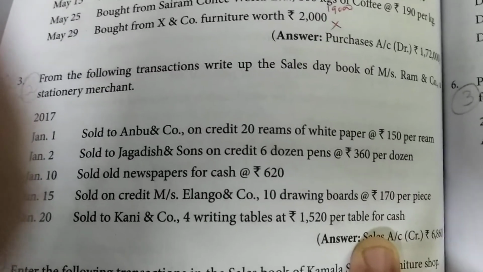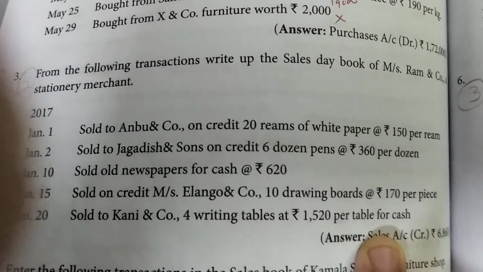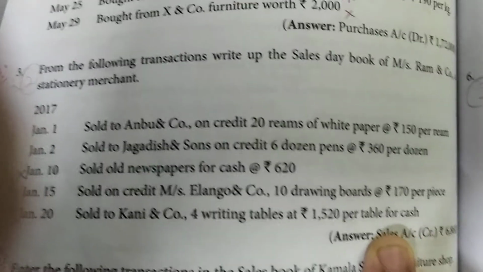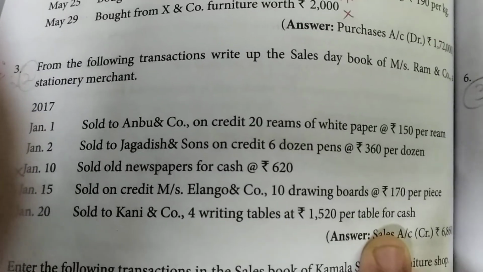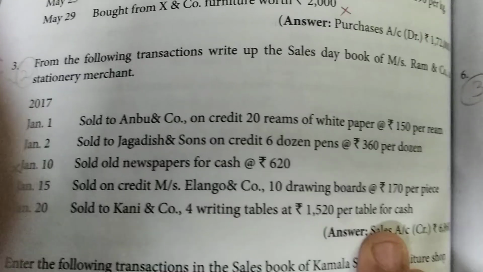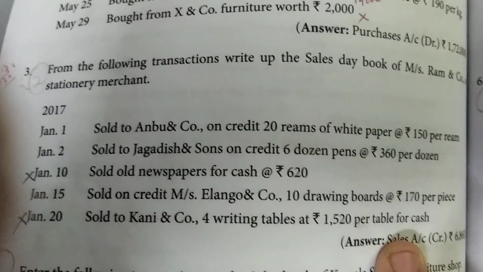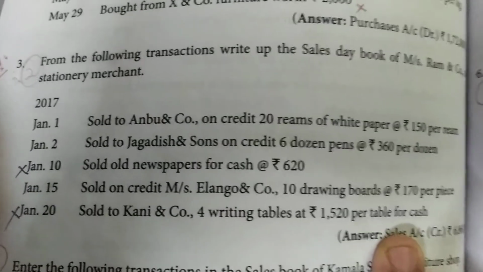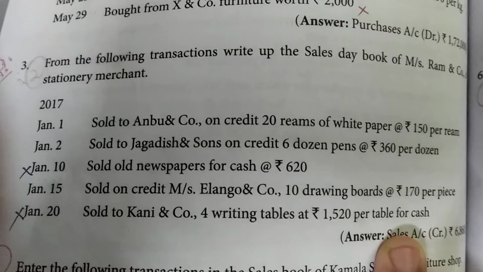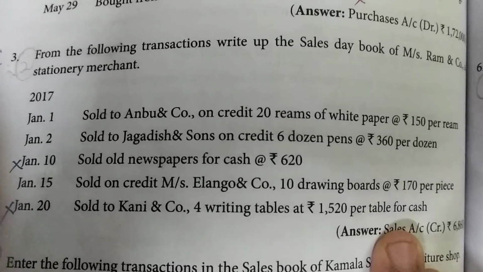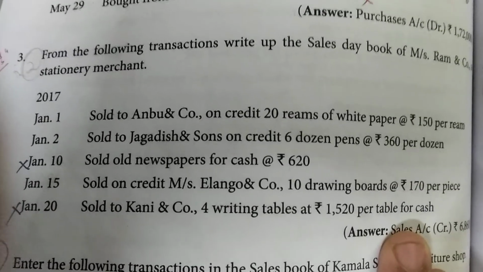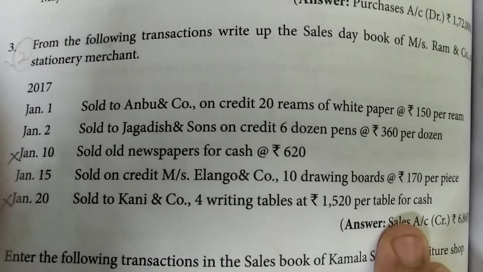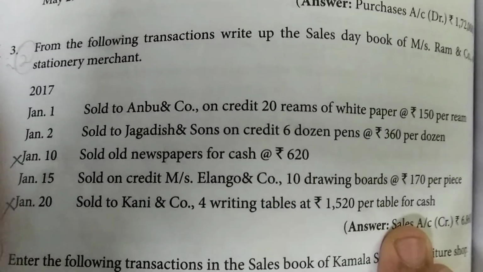2nd of Jan. Sold to Jagadish and Sons on credit 6 dozen pens at rupees 360 per dozen. Again, this is a credit sale. This will appear in the sales day book. 10th of Jan. Sold old newspapers for cash. Old newspapers. It is not a stationery. So this will not come in the sales day book. Omit the transaction.